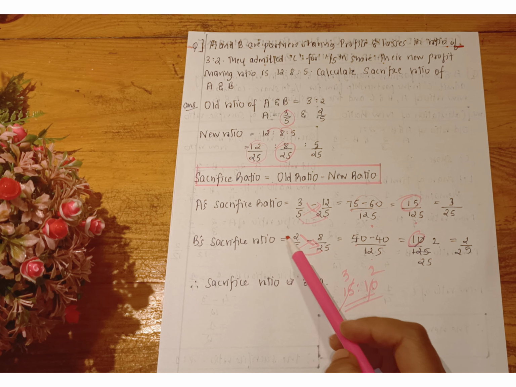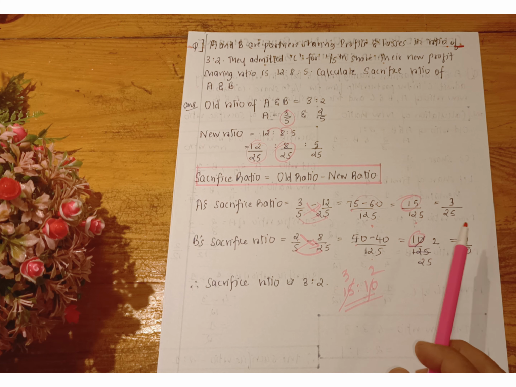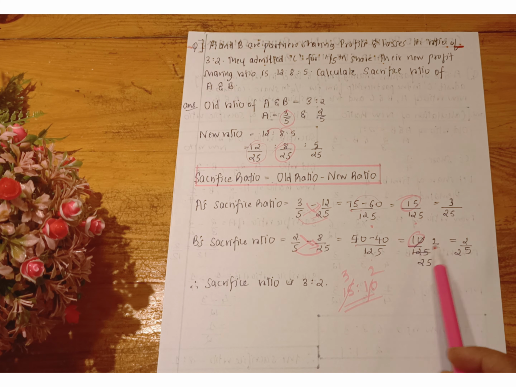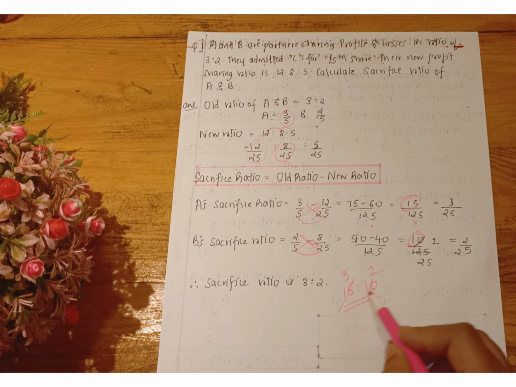Similarly for B, the old ratio of B is 2/5 minus the new ratio, which is 8/25. 2 into 25 will give you 50 minus 5 8s are 40, divided by 125. So 50 minus 40 will give you 10/125. Now the answer that you have got is 15:10.